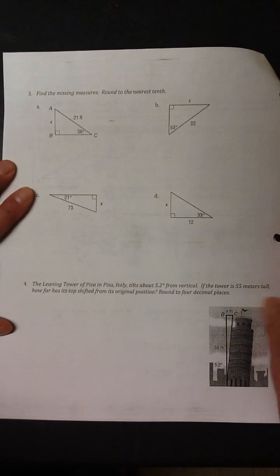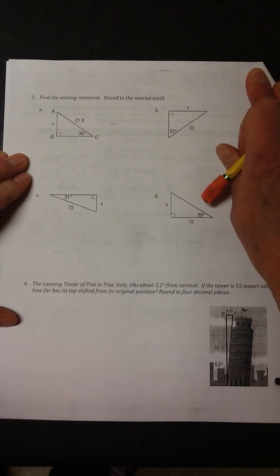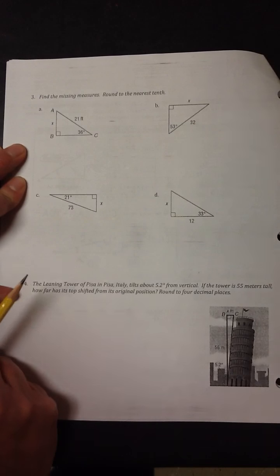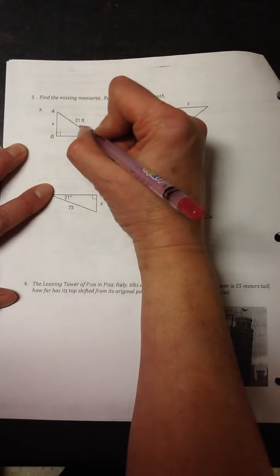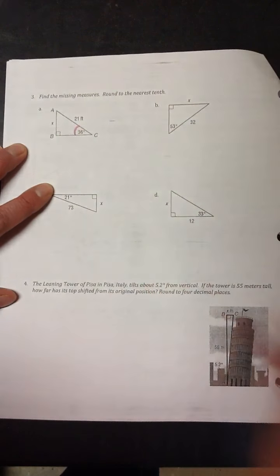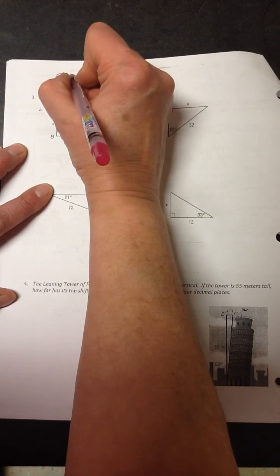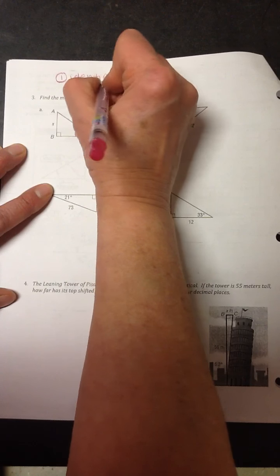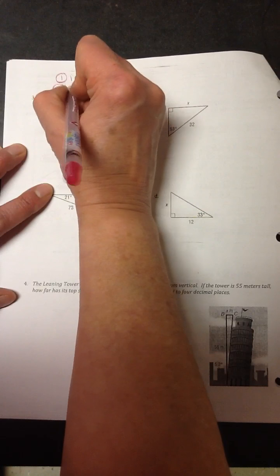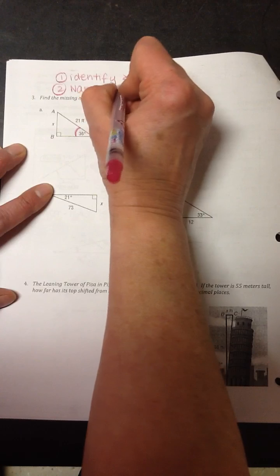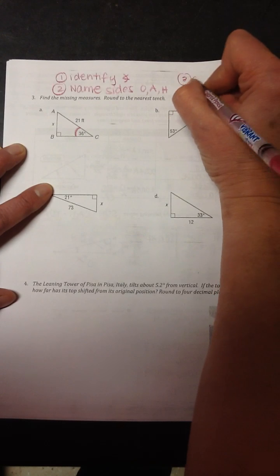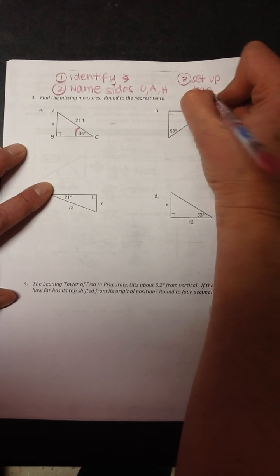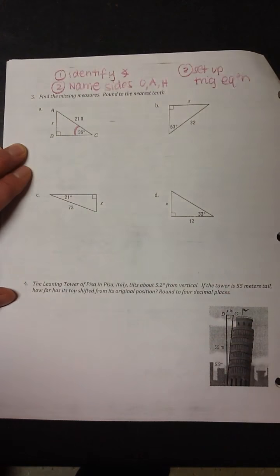And then we're going to flip our paper over and do a couple of examples with trig. For questions 3, parts A, B, C, and D, they are giving us an example and asking us to find x. When we go through and we do these, we have to make sure that we can name the sides and determine the trig ratio. So our first step is to identify the angle that's being used, step 2, name the sides, and that's with opposite, adjacent, hypotenuse. And then step 3, set up the trig equation using that ratio that we know.